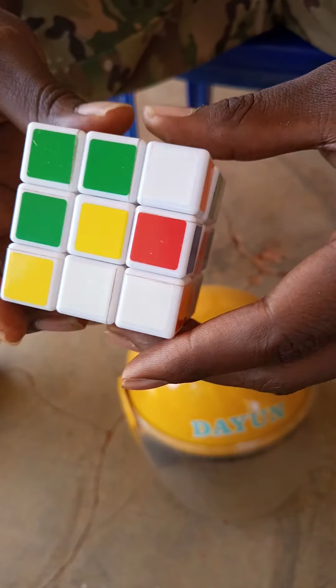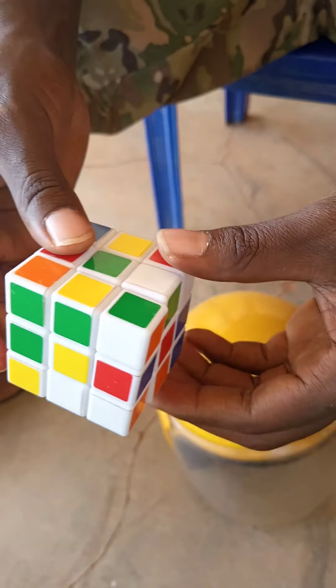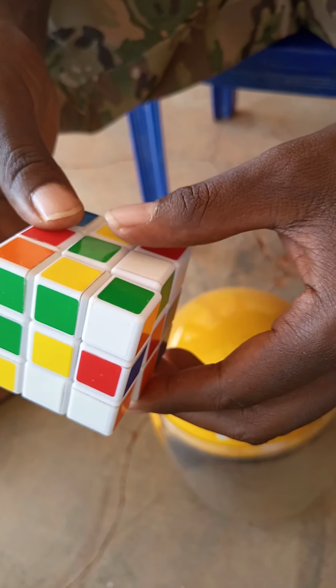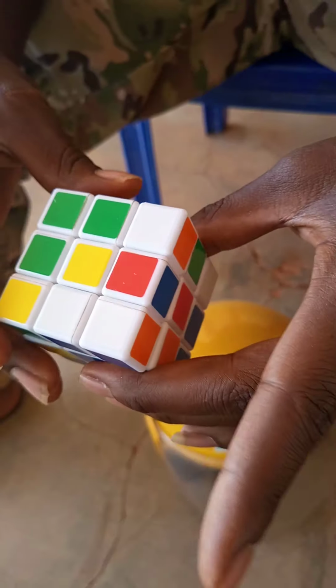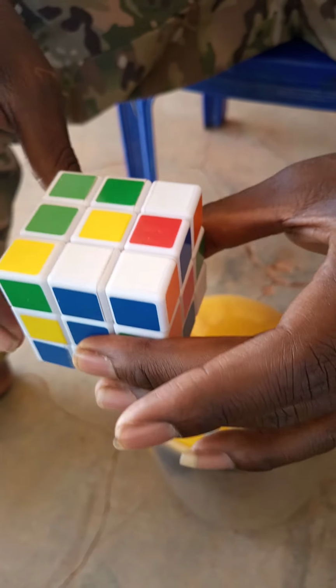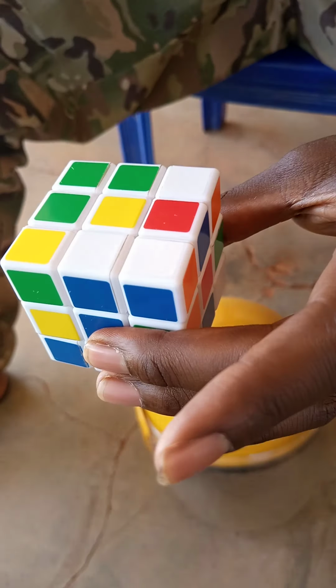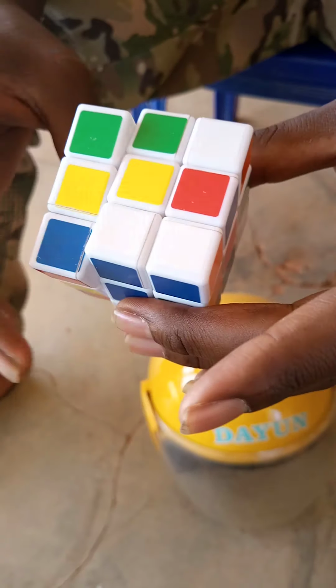First you understand how to hold the cube. You always hold the left layer, holding the 4 faces. Here we hold like this.